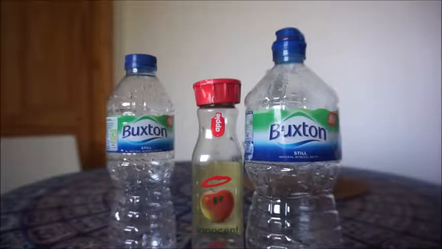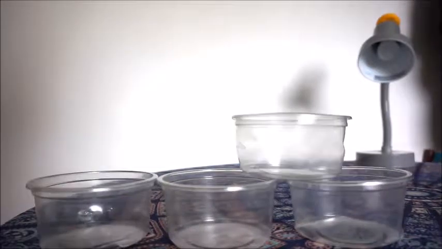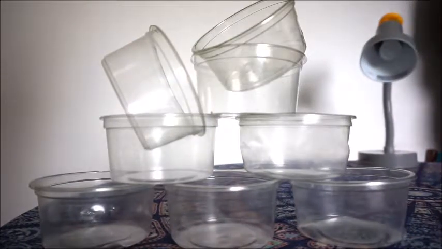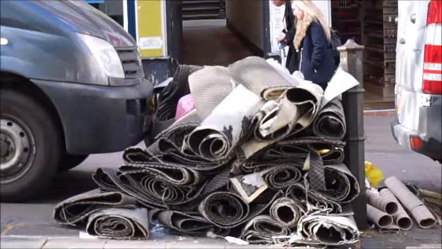Most plastics are in fact downcycled, reprocessed into products requiring lower quality material. For example, the plastic container you recycle at home won't be turned into more plastic containers. More likely, it will be turned into carpet fibres, which will eventually end up in landfill.